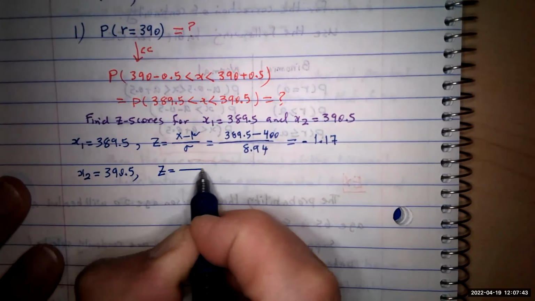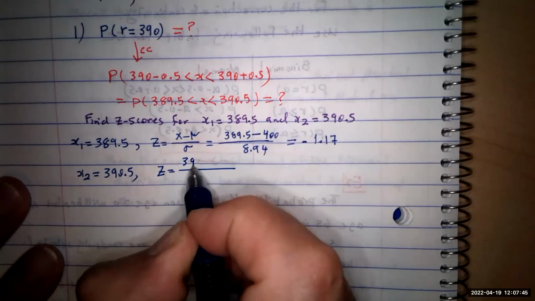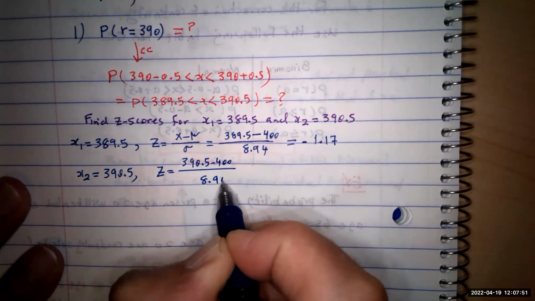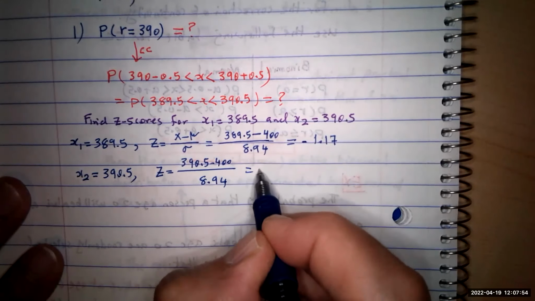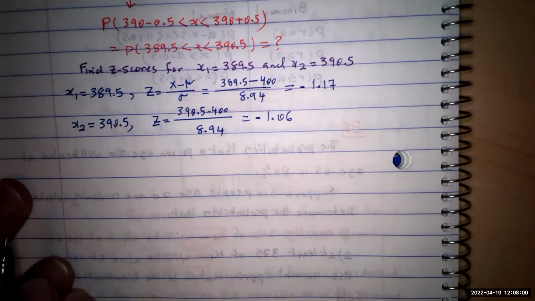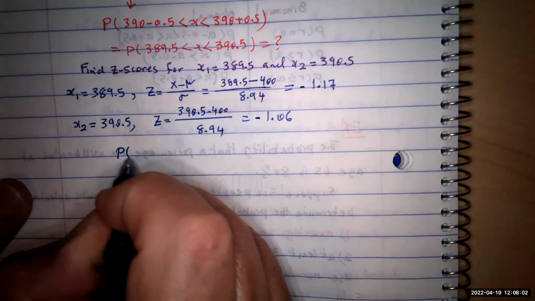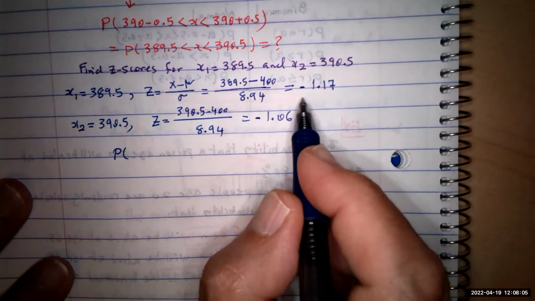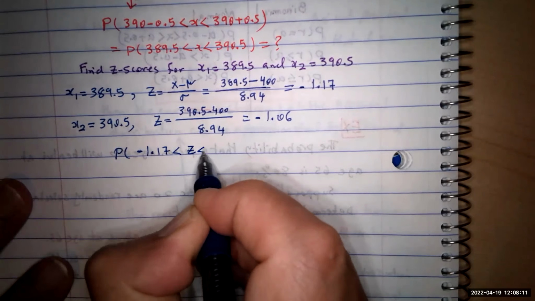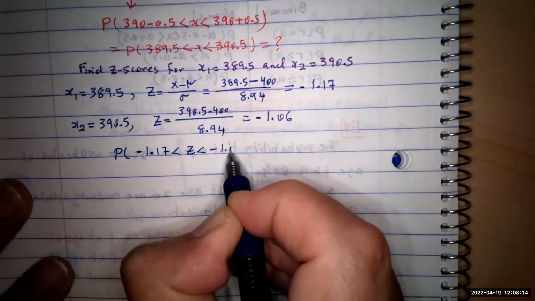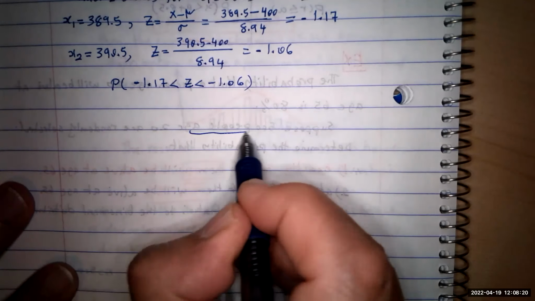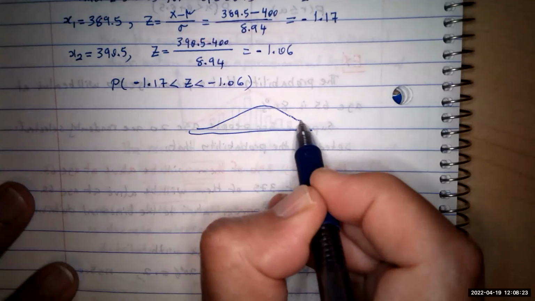So the Z formula is going to be x, 390.5 minus 400 divided by 8.94. Again, if you use your calculator, that gives you negative 1.06. Okay, so the probability in question now is the probability that Z is between negative 1.17, less than Z, and less than negative 1.06. Okay, so get the graph and the table and get the numbers.